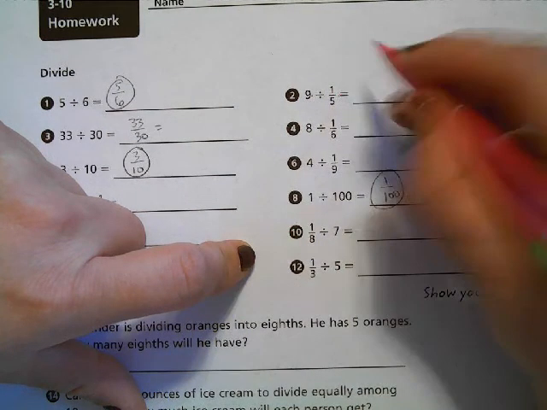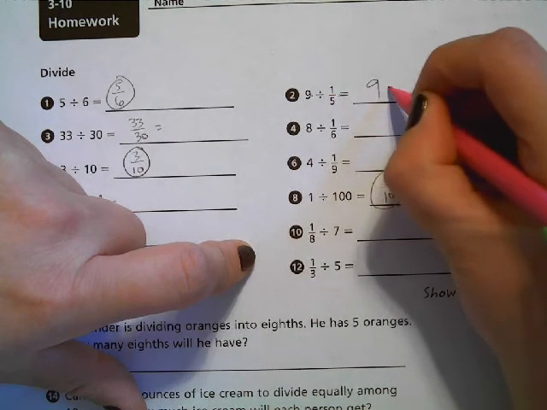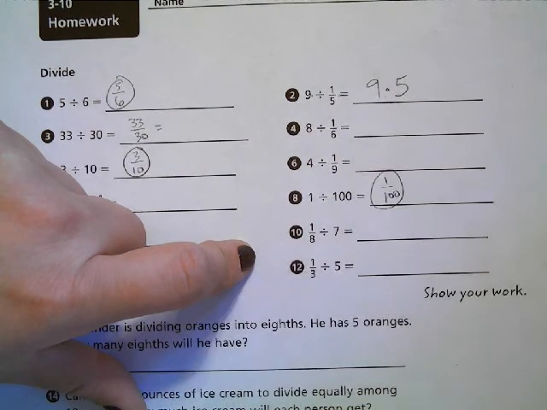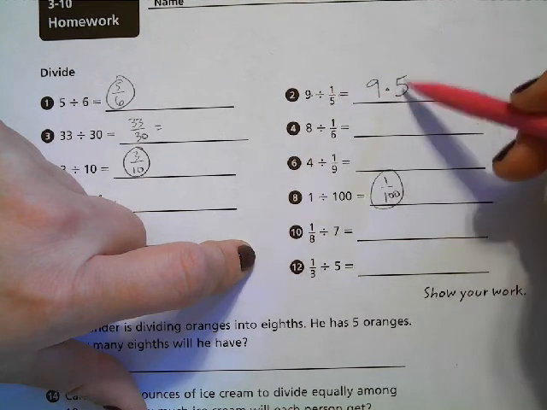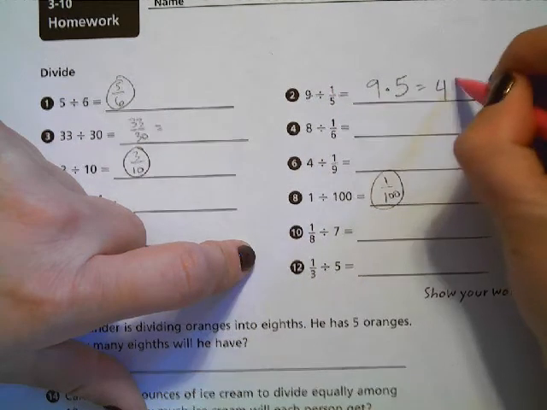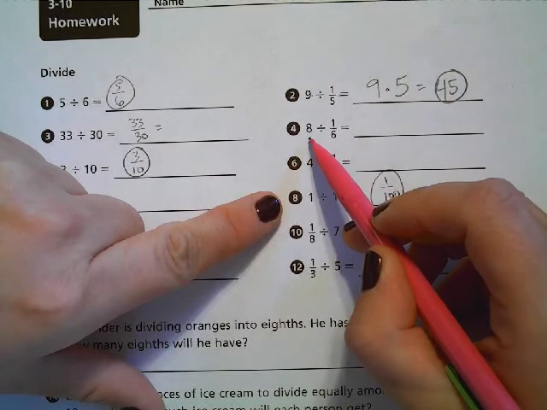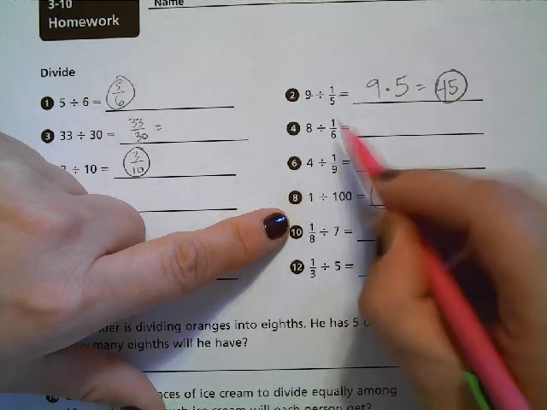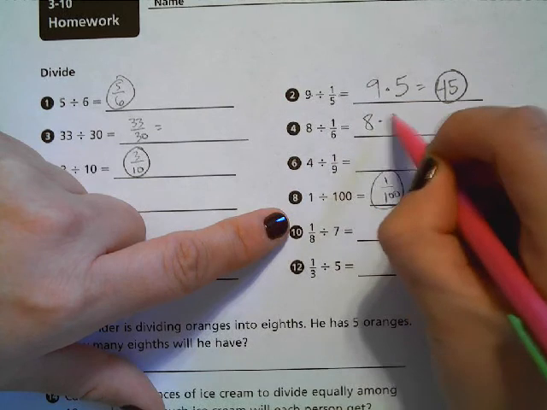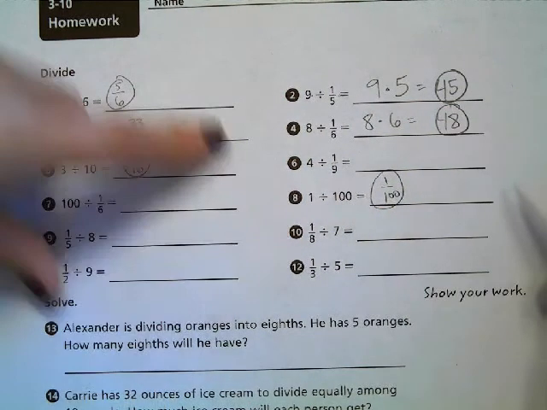So let's take a look at number 2. You have 9 candy bars, and you're going to cut those 9 candy bars into fifths. How many 1/5 size pieces will you have? The answer is 45, but you could do this. To divide by a fraction, here's a tip. Keep, change, flip. To take 1/5 and flip it would be 5 over 1, which is just 5. So that's proving that it is 45.